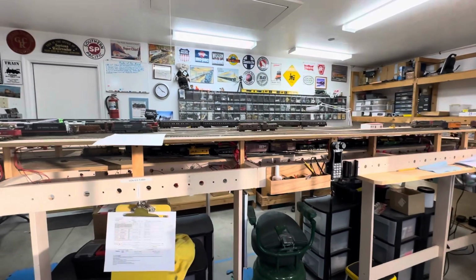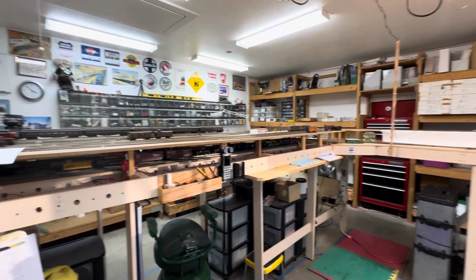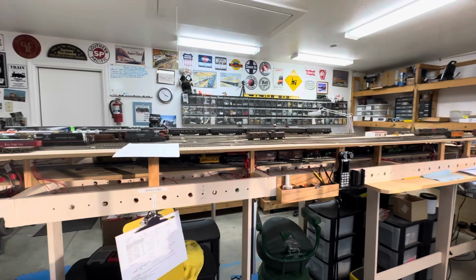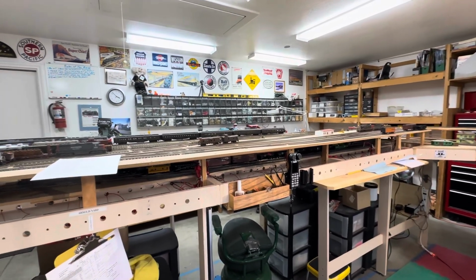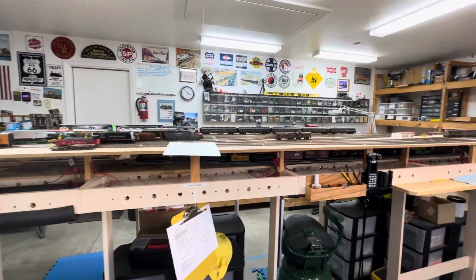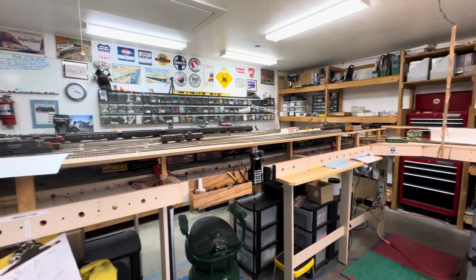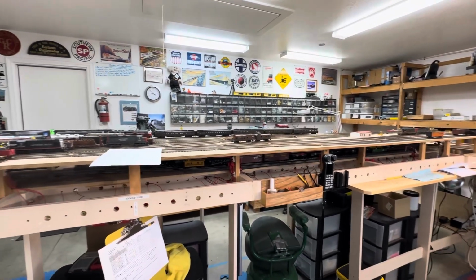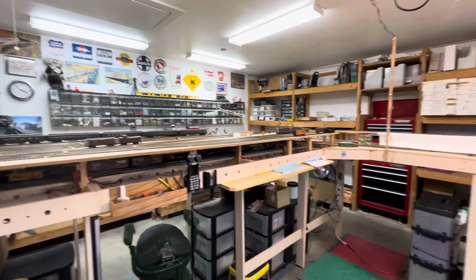So I guess with that, I hope you've enjoyed this update. I'm really looking forward to Saturday. I'm hoping everything goes right. I've cleaned all the wheels on my locomotives. I've cleaned the track. I'm just going to go with it and see what happens. Maybe I'll do an update on Sunday of how things went down.